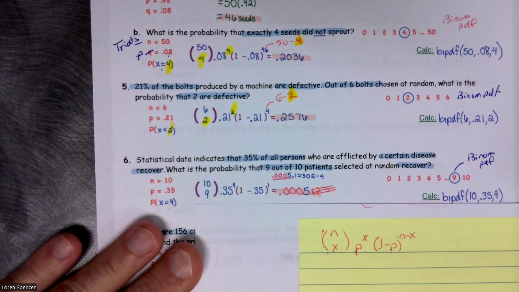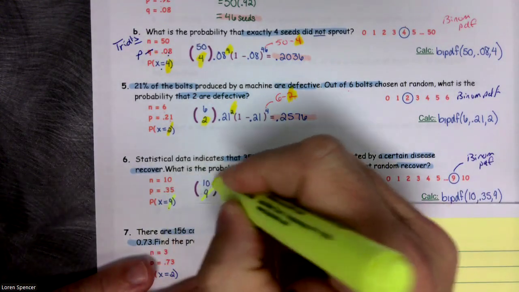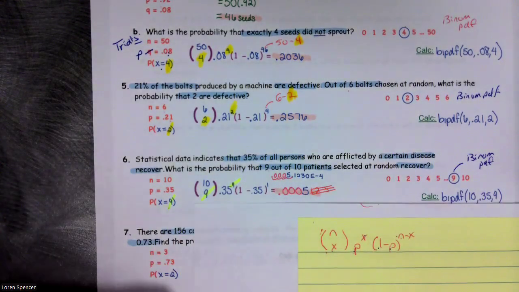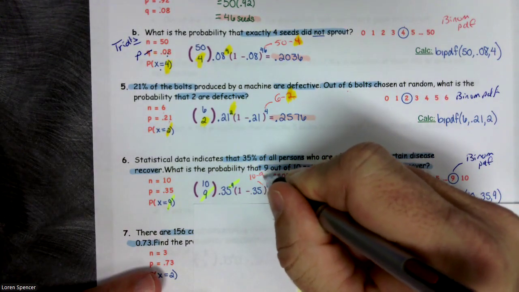Now, the important thing I always want to point out, this is a 9, this is a 9, this is a 9, and that 1 came from 10 minus 9.